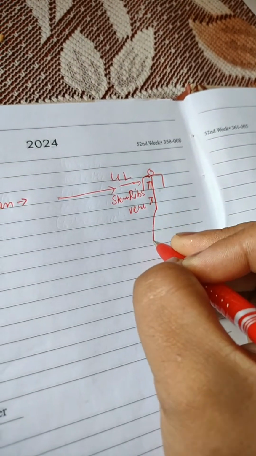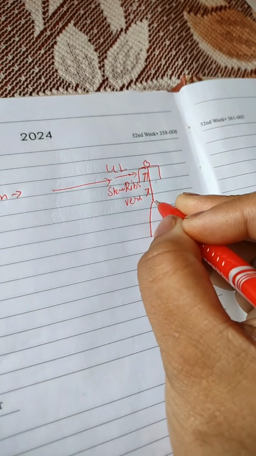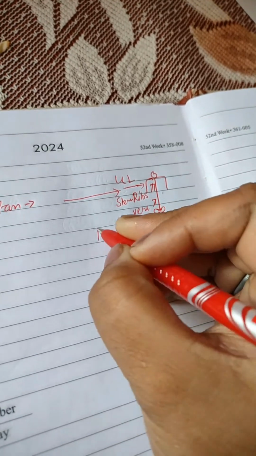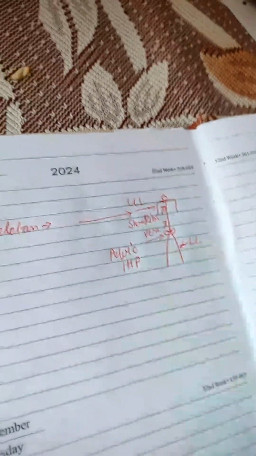Now, after this, we get our lower limbs. This is our lower limb. So how is this connected? This is connected by a bone, and this bone is very important to us. This is none other than the pelvic bone or hip bone.